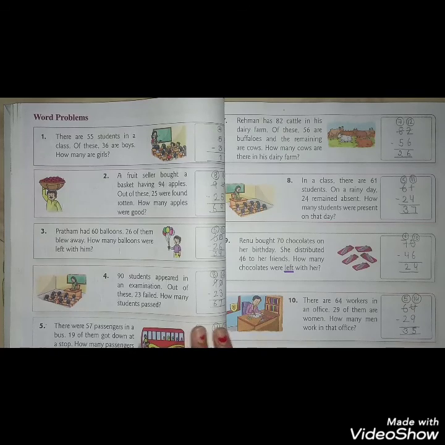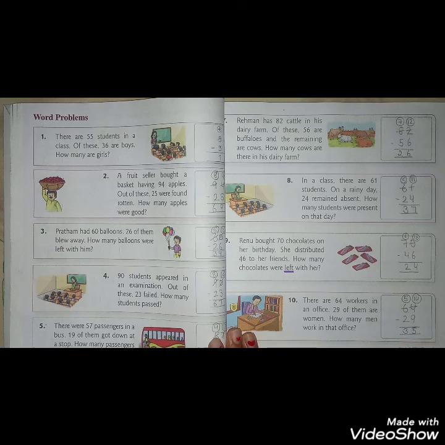So students, these are our word problem sums of 2 digit. Today we learned how we solve word problem sums of 2 digit. So students, you have to practice these sums and revise again and again.